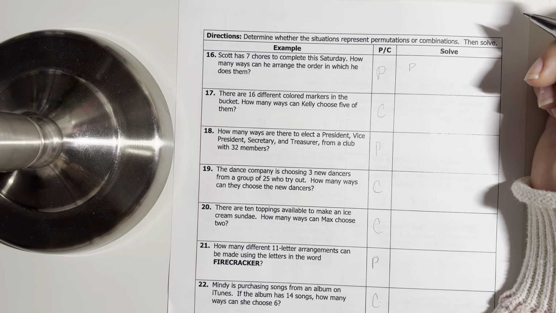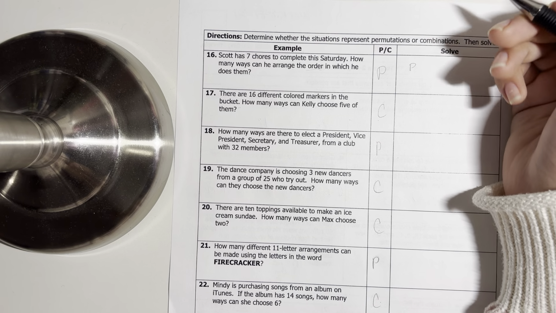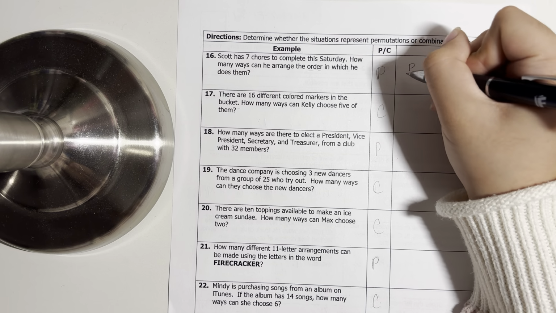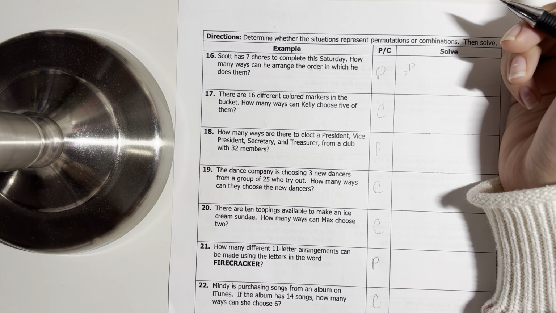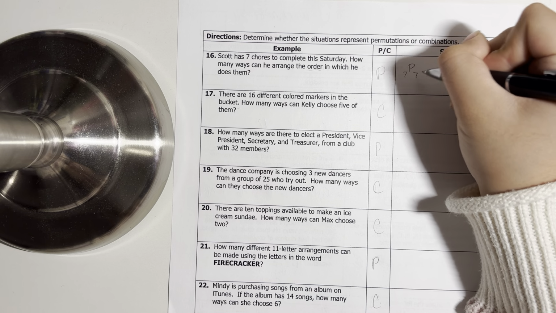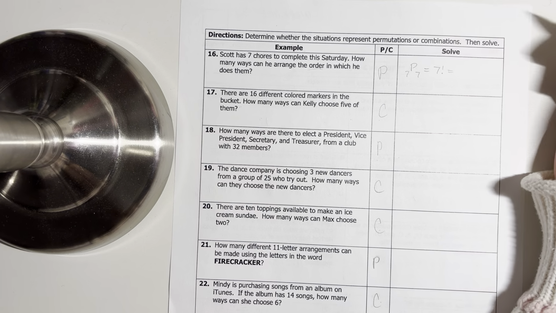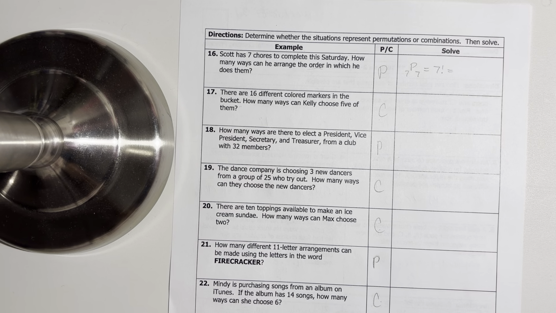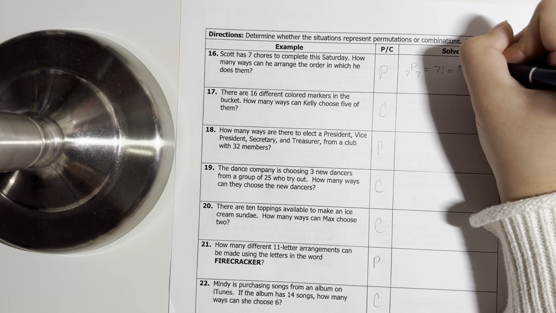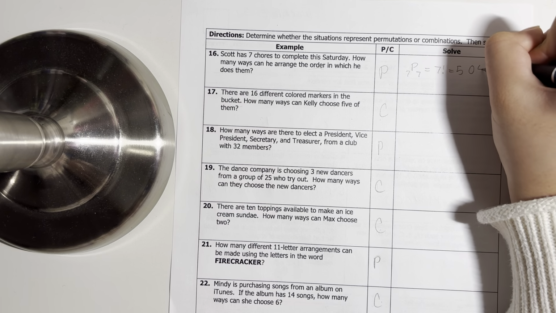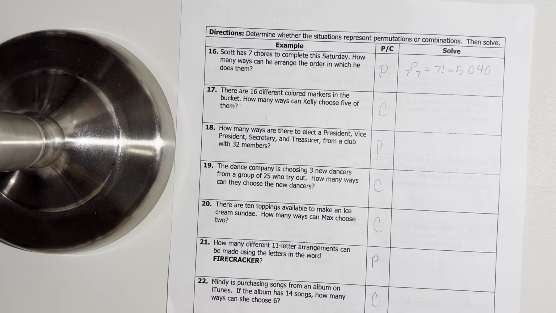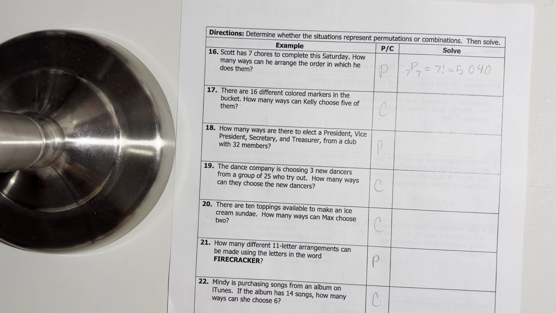And so it would be 7P7. This one's an easy one. It would be 7 exclamation point in the calculator, and it would give us 5040. So 5040. Yeah.